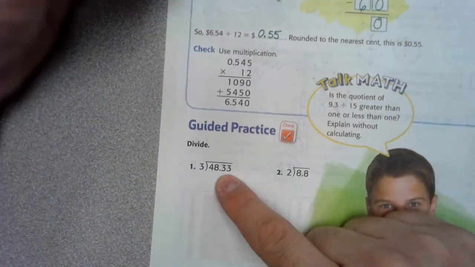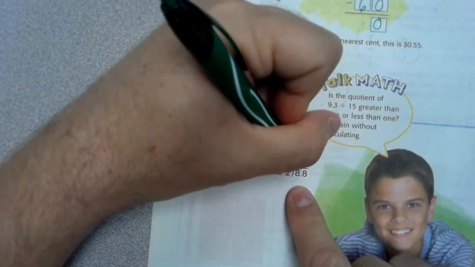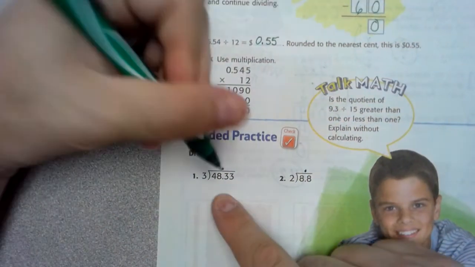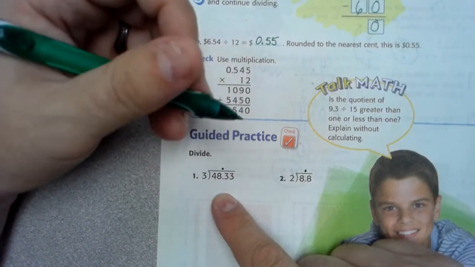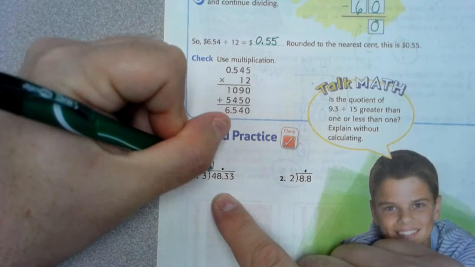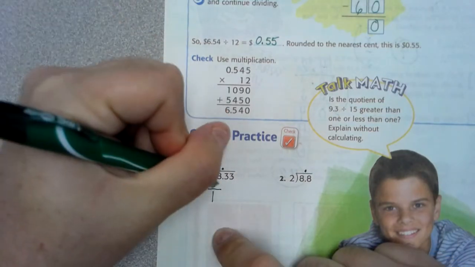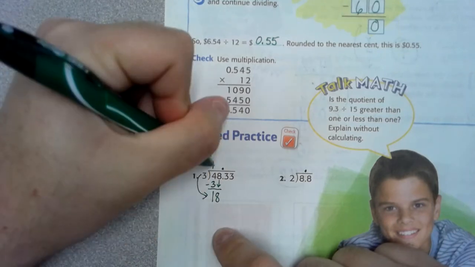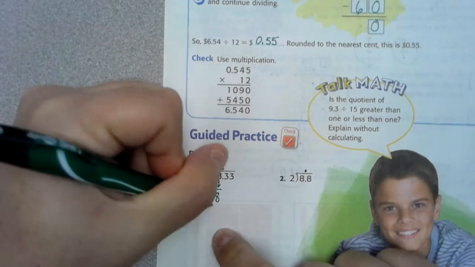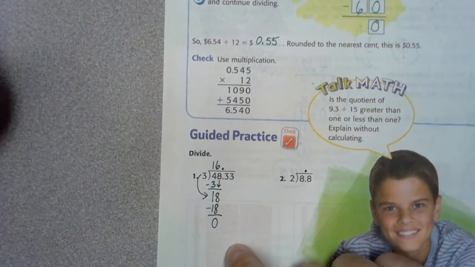Okay, let's go ahead and start with the decimals here. Let's put it right up there. Let's do it on both. All right, 3. Does 3 go into 4? You bet it does. So we're going to say it goes into it 1 time. So that's 3. We subtract. There's a 1. Bring down our 8. How many times will 3 go into 18? Yeah, 6. 18. Subtract. We're going to get 0.